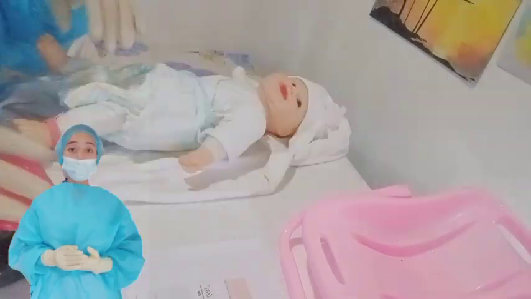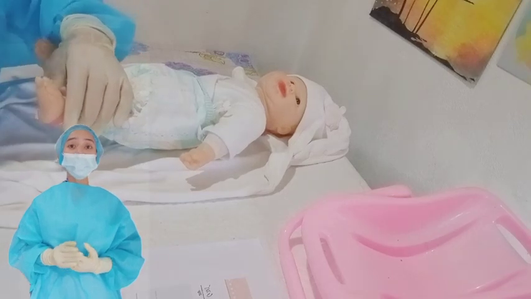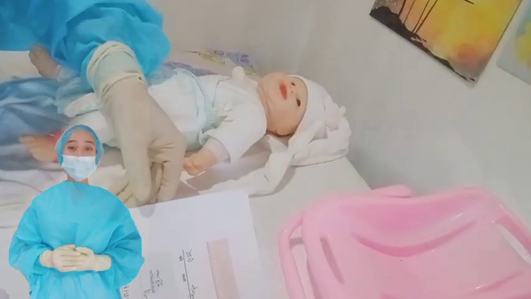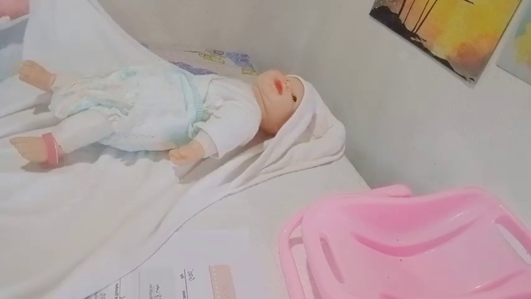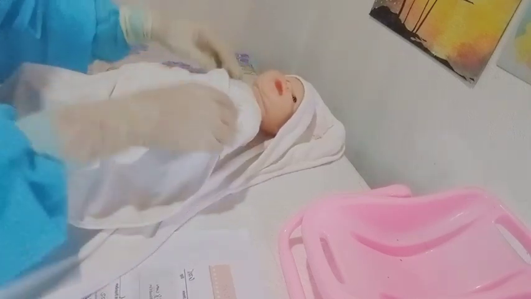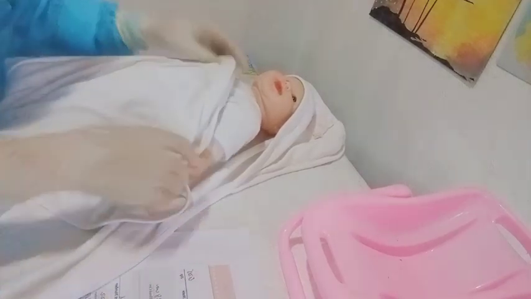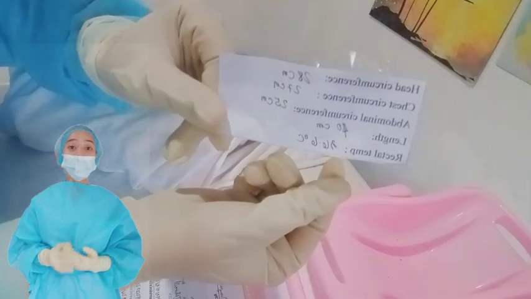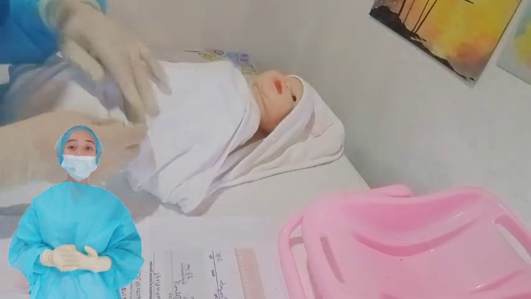Place stamp pad over one foot at a time. Leave foot marks on the baby's chart, making sure that all 5 toes are visible. Wipe the baby's sole with sterile wet sponges, and then wrap the baby and tape the identification card at the blanket. So we're going to write the measurements, weight, rectal temperature, time and date delivered, name and mother of baby.